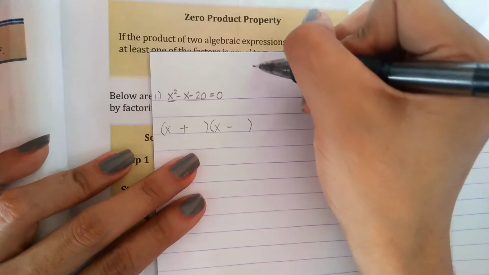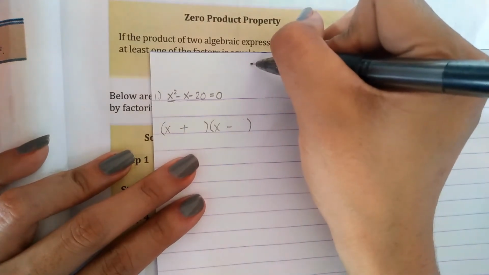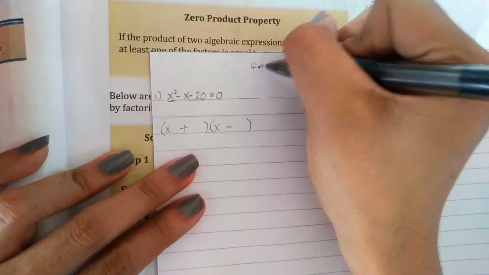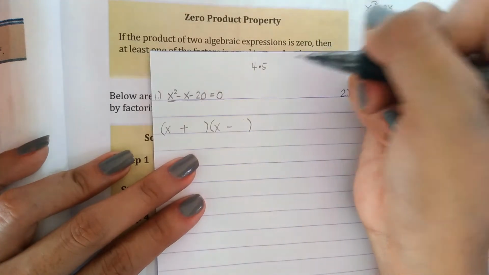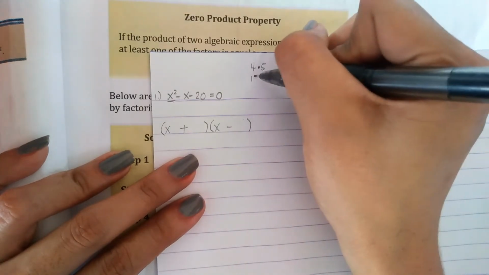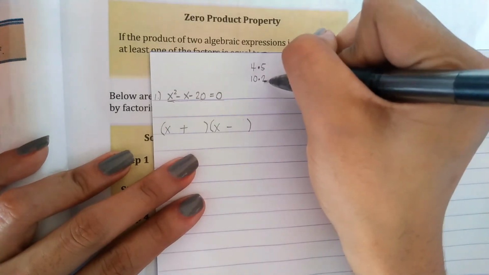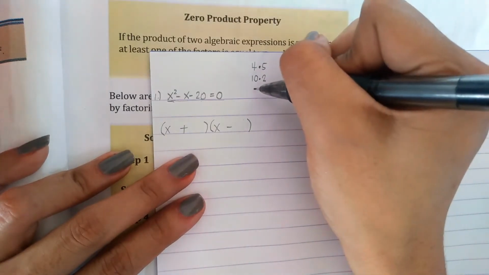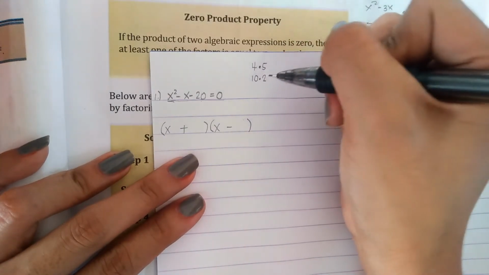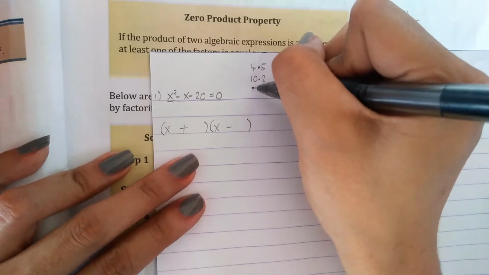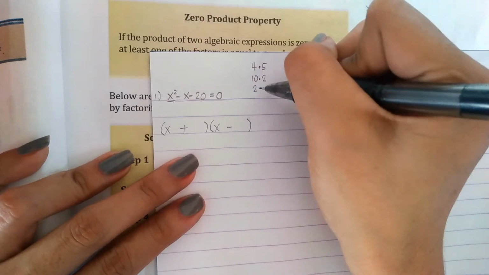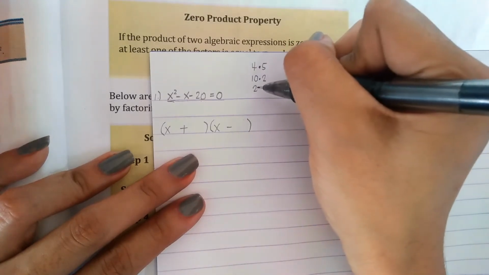It can be 4 times 5, 10 times 2, or 20 times 1.